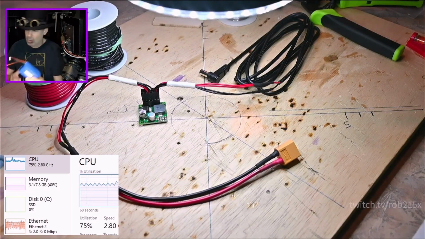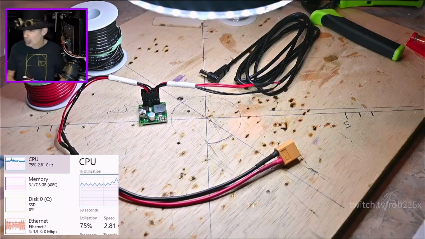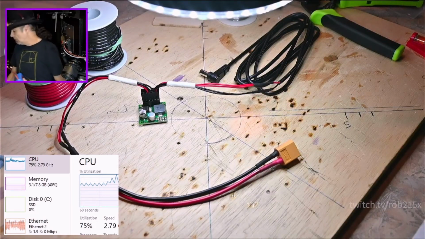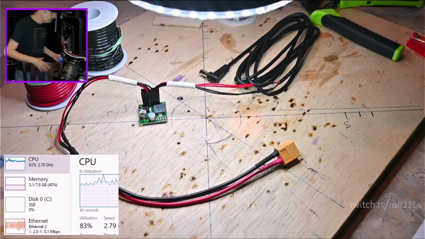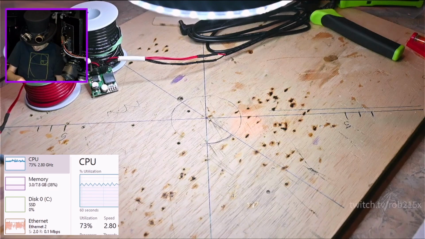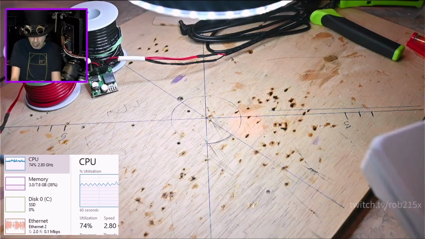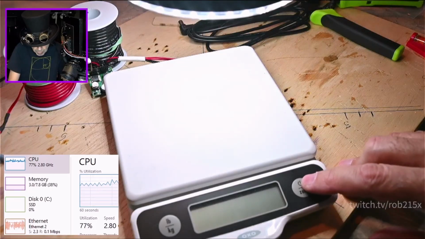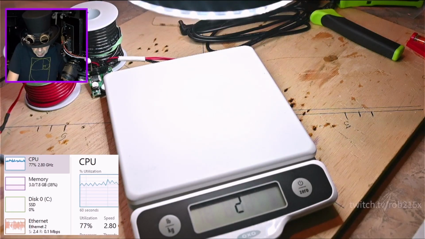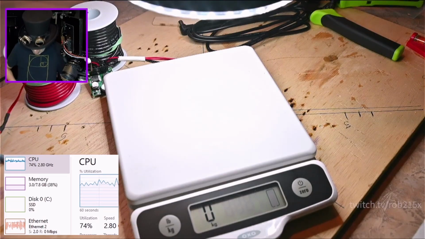In fact, I could actually weigh it. I think I have a scale right here somewhere. Hold on, let me get a scale. Okay, let's try that.